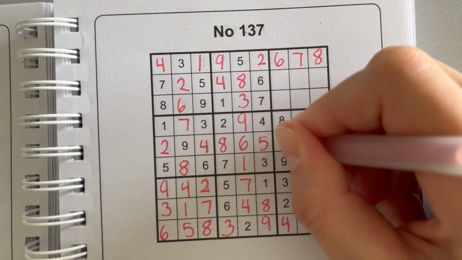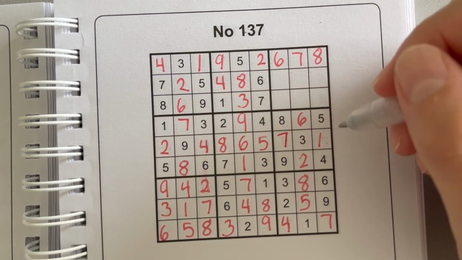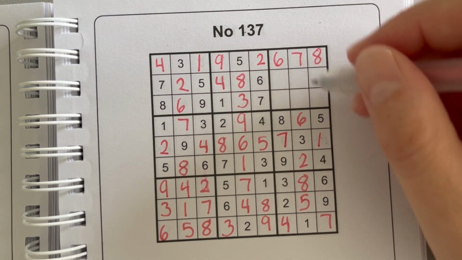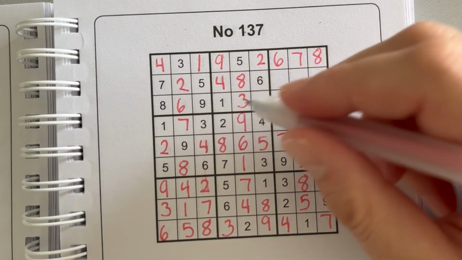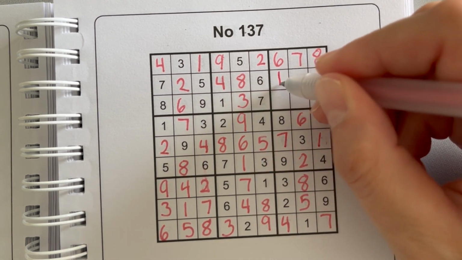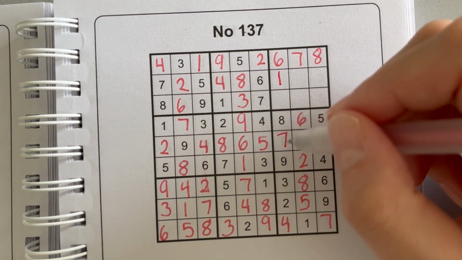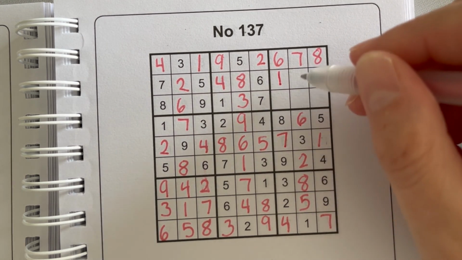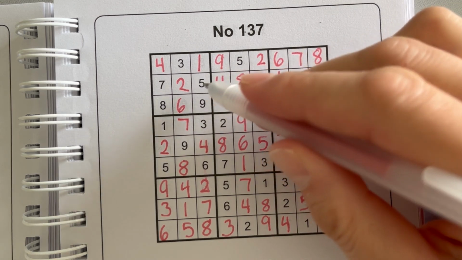Okay. Let's come up to this square. I have a 1 in this column, and a 1 in this column, and a 1 in this row. So here's my 1. And then there's a 2 in this column, and a 2 in this column, and a 2 in this row.